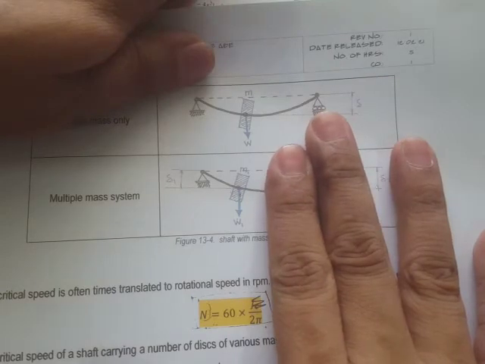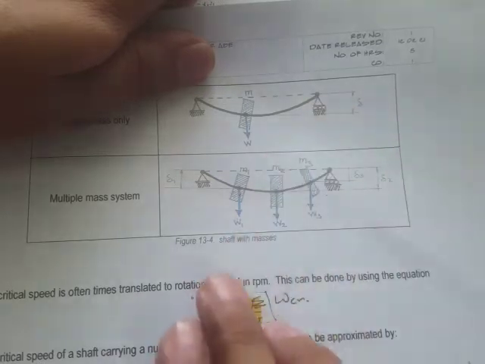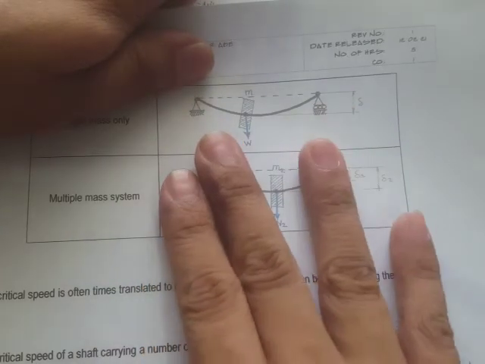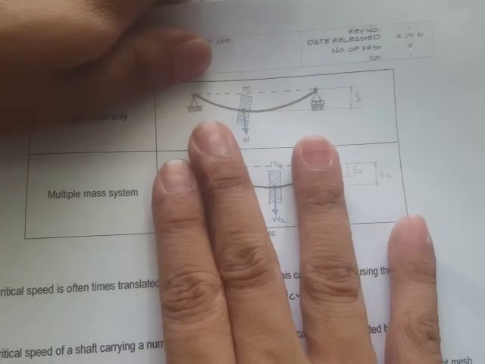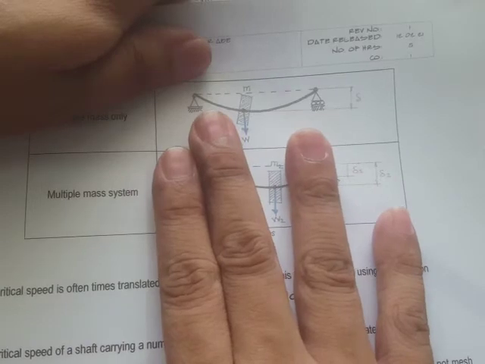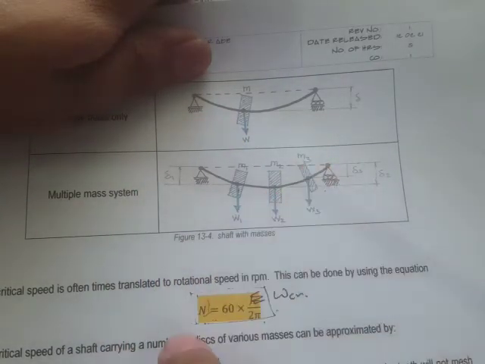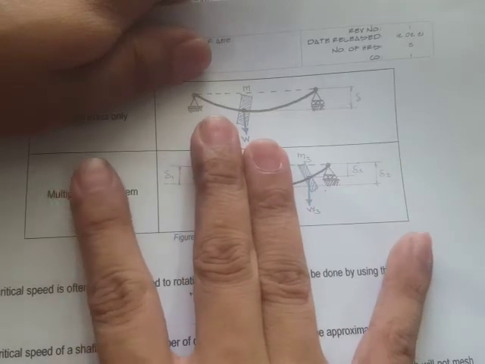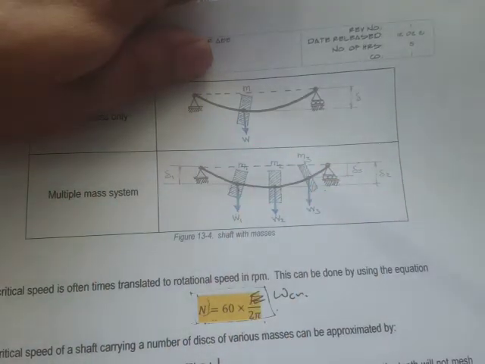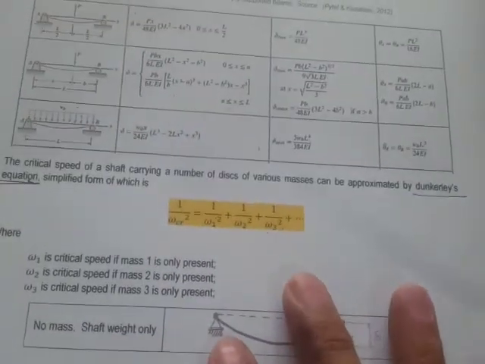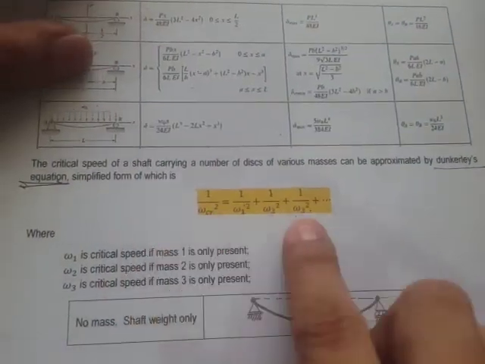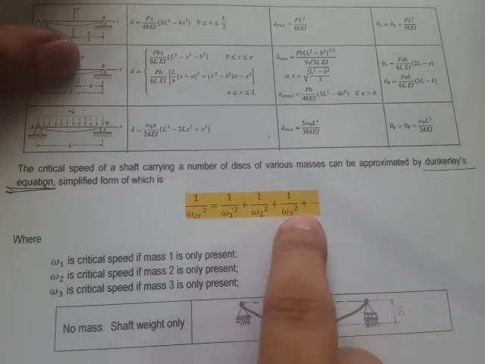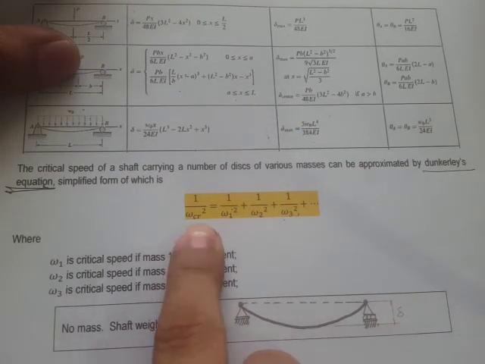Then that would be the critical speed for one disk. For the second disk, just ignore mass 1 and mass 3 and solve for the critical speed. For mass 3, just ignore mass 1 and mass 2 and solve for the critical speed. Once you have all three, you can use these Dunkerley equations to solve for the total critical speed.